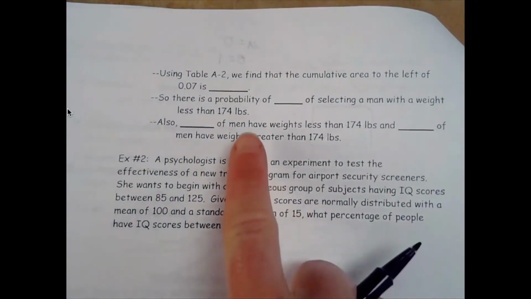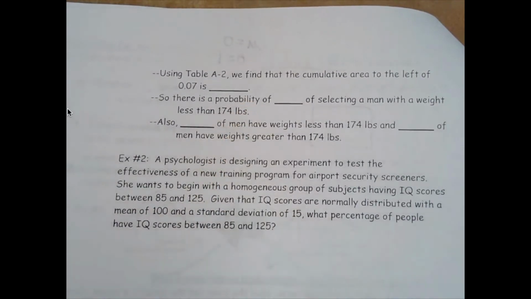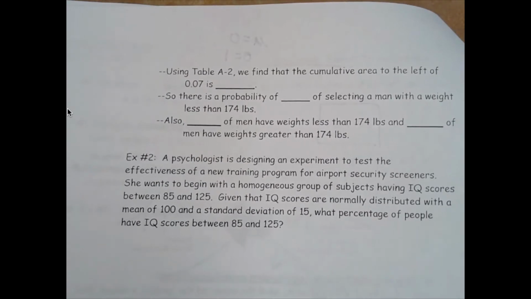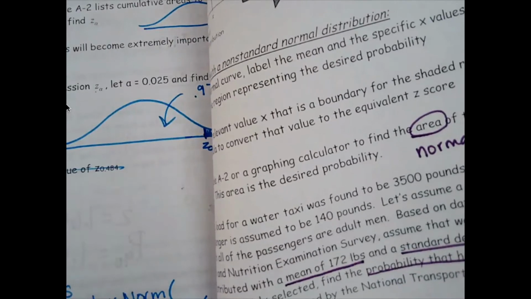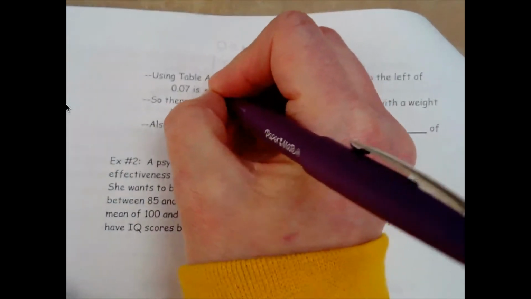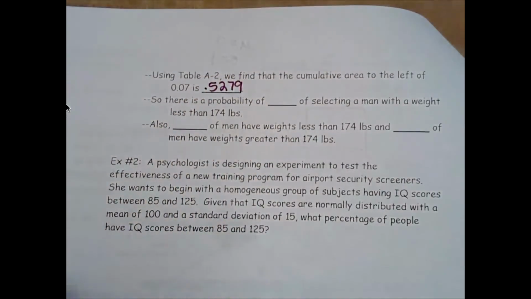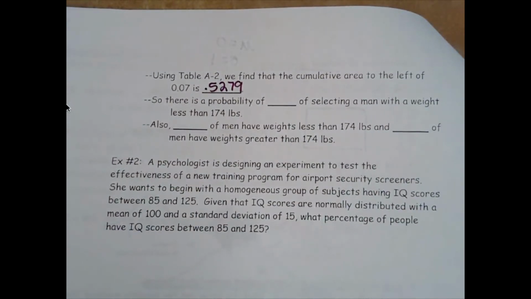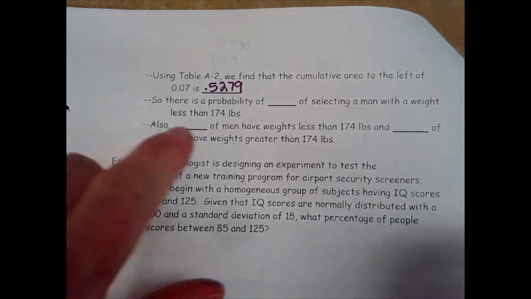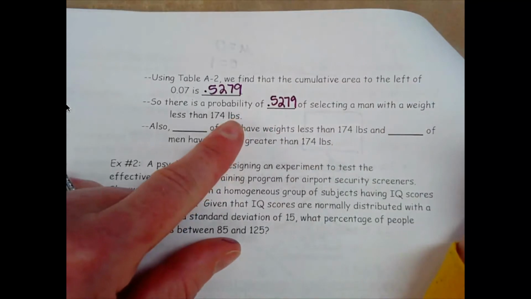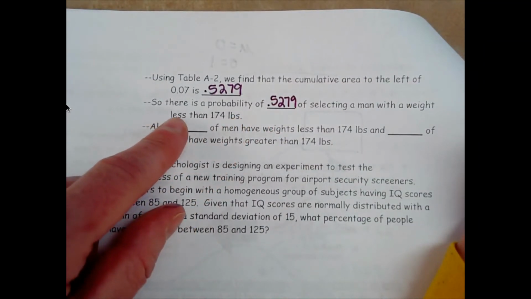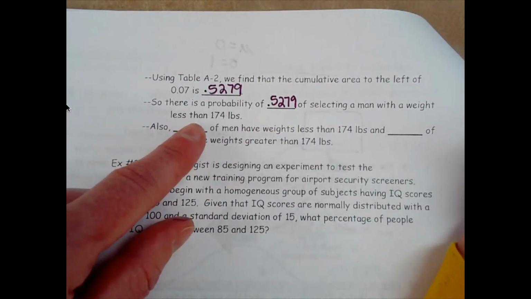So this is just an explanation of it. Using the table A2, we find the cumulative area to the left, 0.07, and we're going to put 0.5279. So there is a probability of 0.5279 of selecting a man with a weight less than 174. So a little over half.